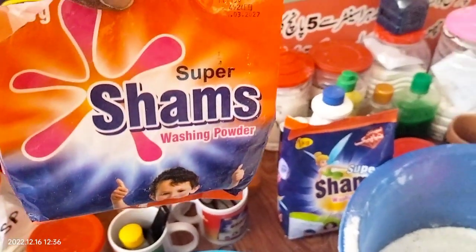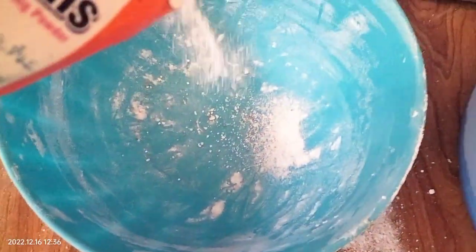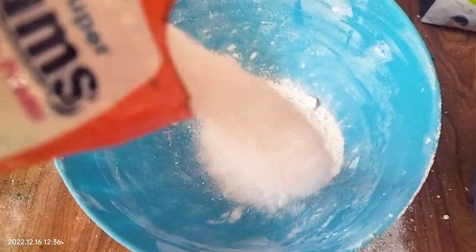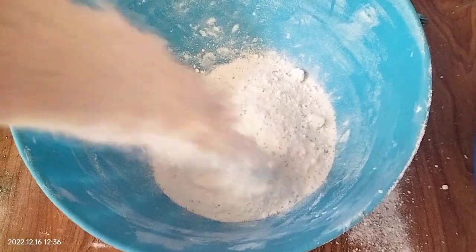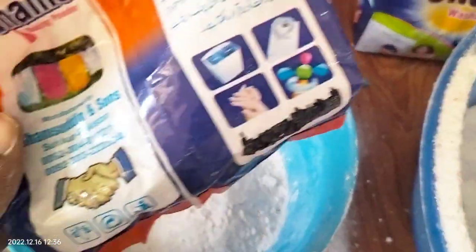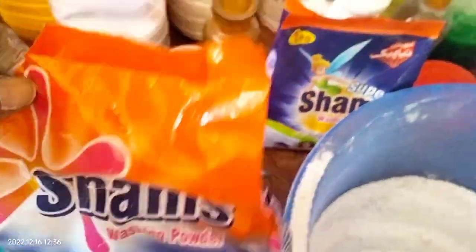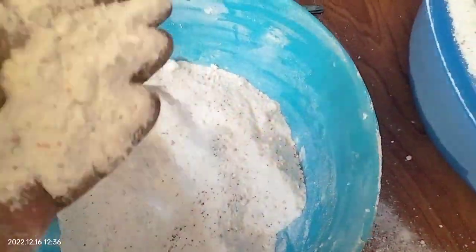This is my golden brand. Look at this. This is my golden brand. Washing powder, golden brown.